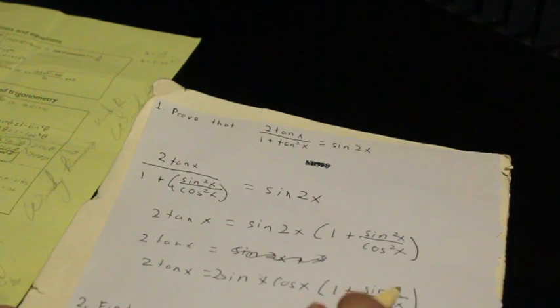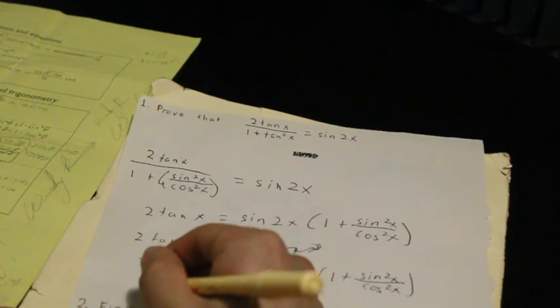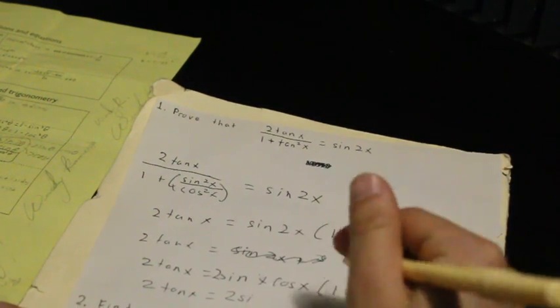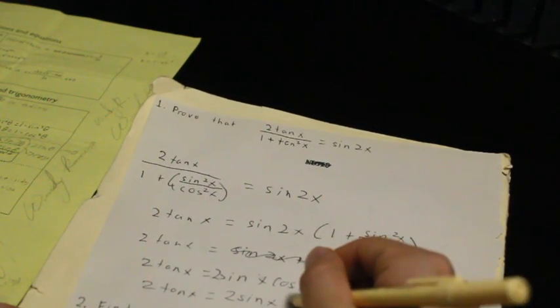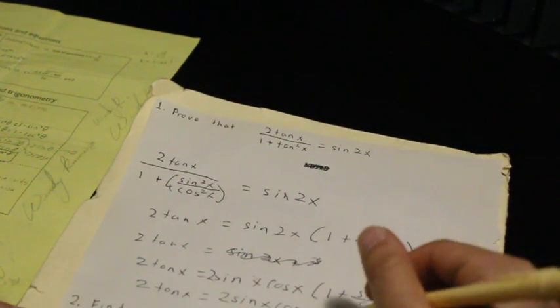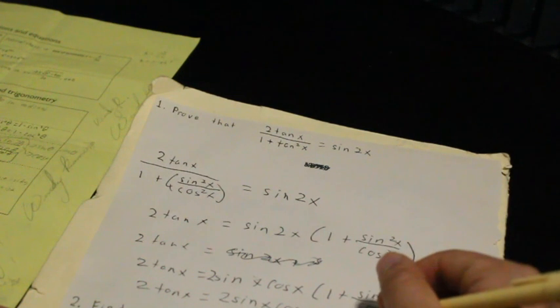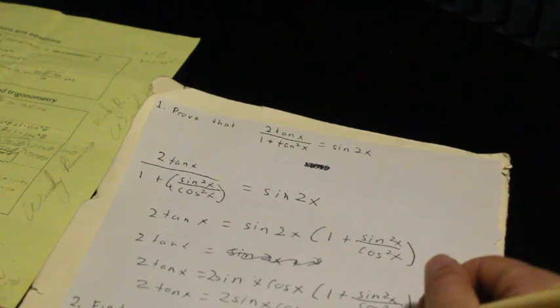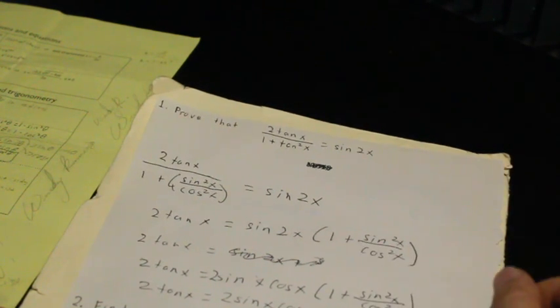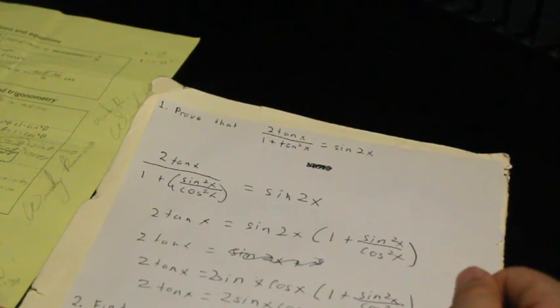And now we're going to distribute, and that would leave us with 2 tangent of x equals 2 sine of x times cosine of x plus 2 sine of x cosine of x sine squared of x over cosine squared of x.